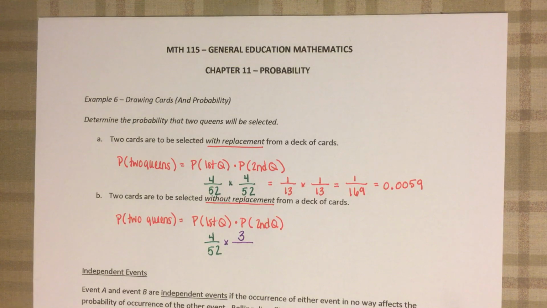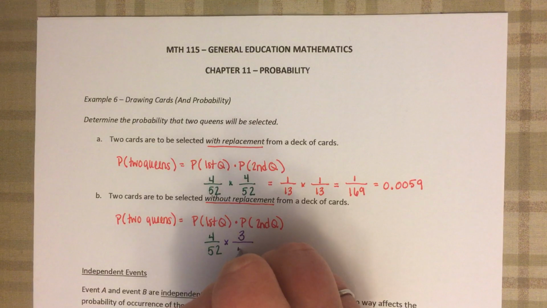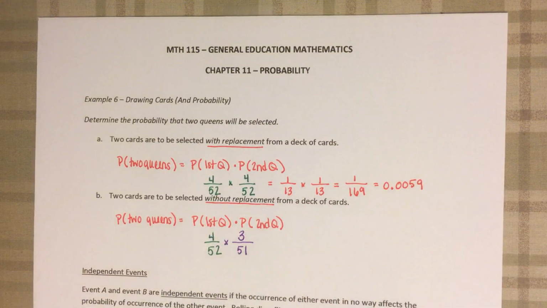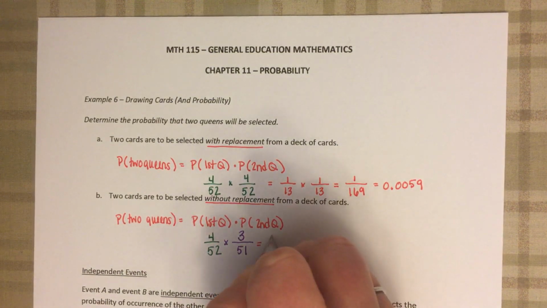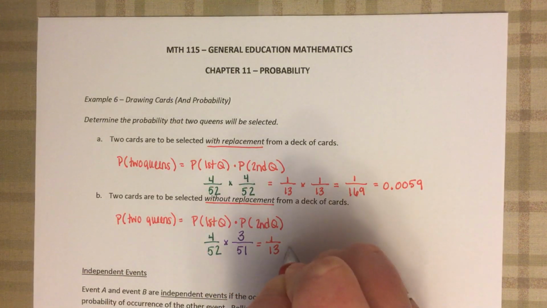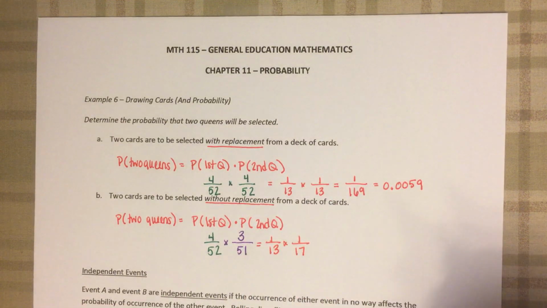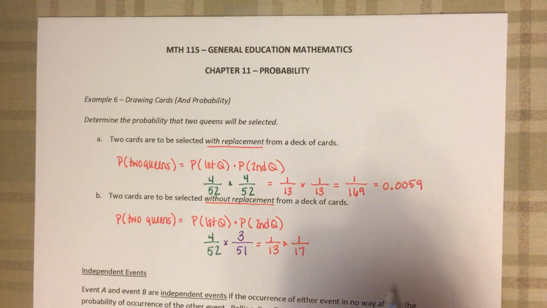If we've taken a card out of our deck of cards, we no longer have 52 cards, we have 51 cards. So when we're dealing with problems and we're thinking about doing these without replacement, right, we are changing both our numerator and our denominator. If we reduce both of these fractions, this turns into 1 out of 13 times 1 out of 17, because 51 is evenly divisible by 3.